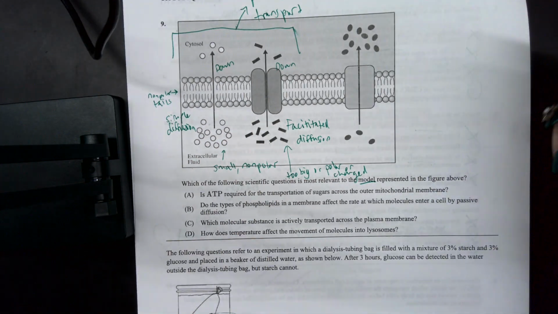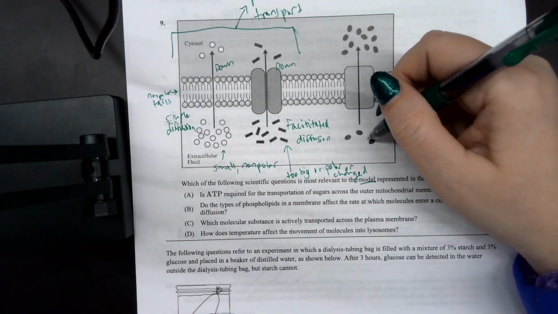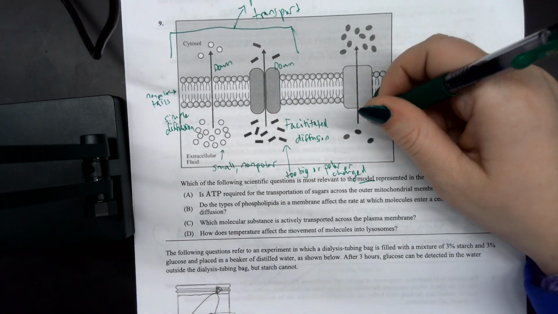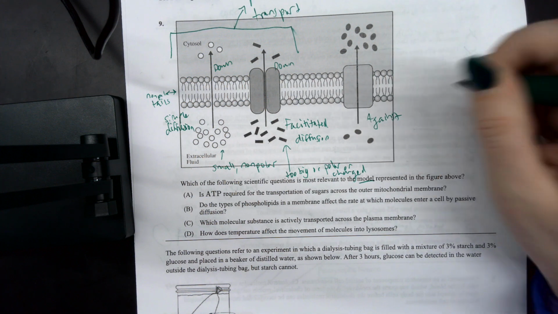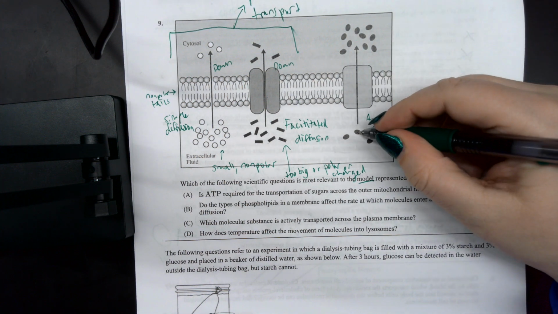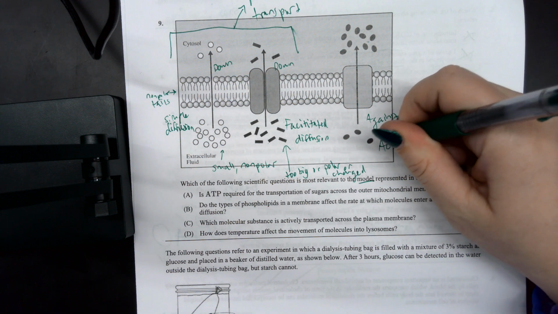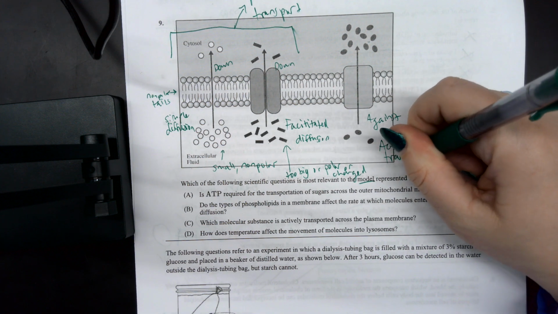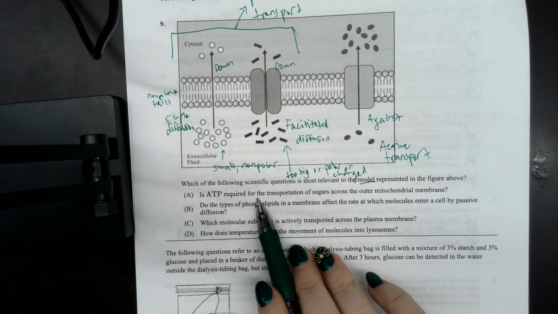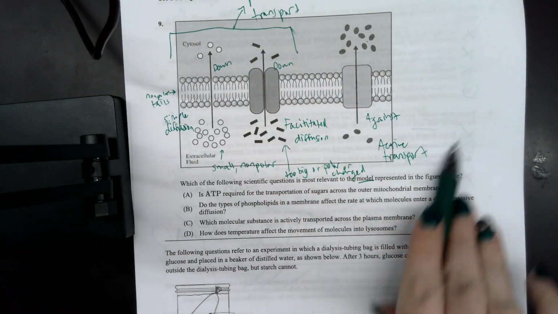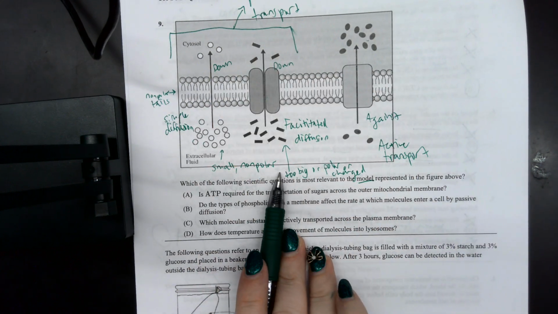They need a protein. And last but not least, we have going against the concentration gradient from low to high concentration, so this is active transport.